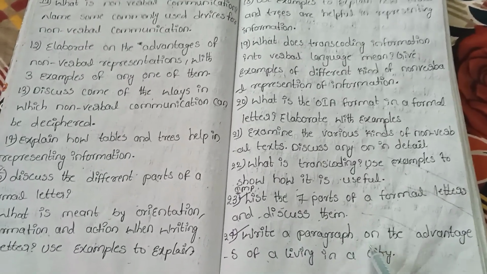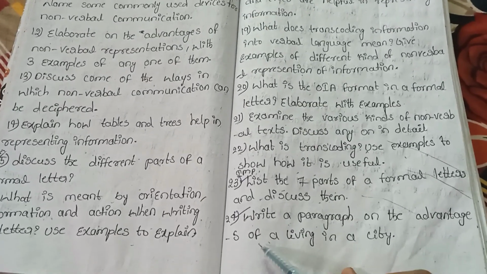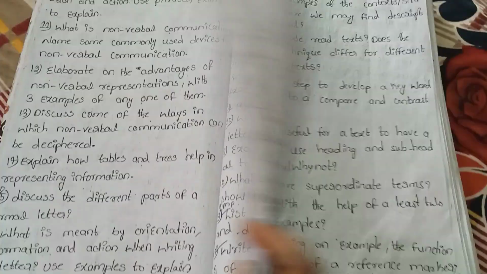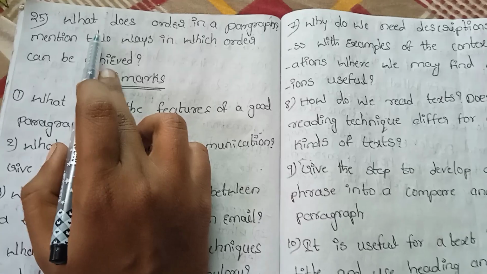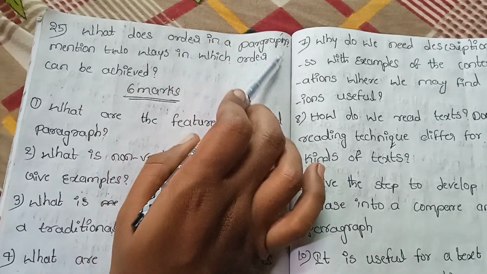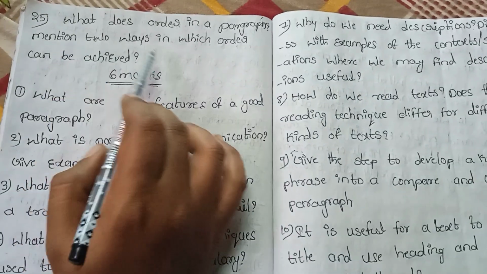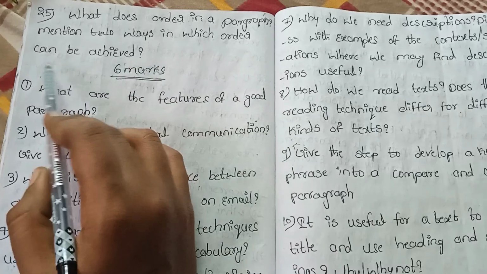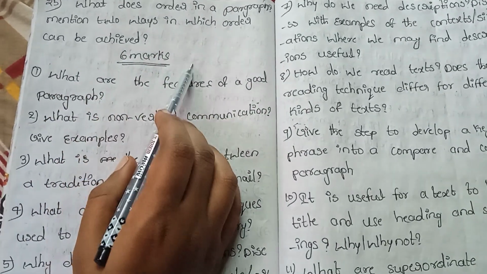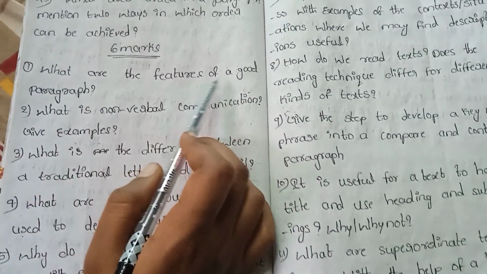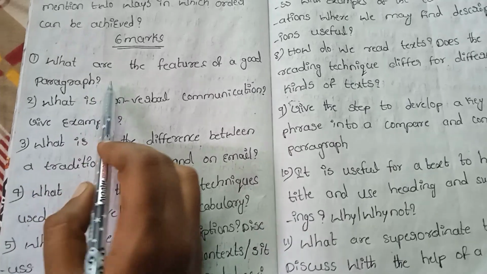Write a paragraph on the advantages of living in a city. What does order mean in a paragraph? Mention two ways in which order can be achieved. 6 marks questions. What are the features of a good paragraph?